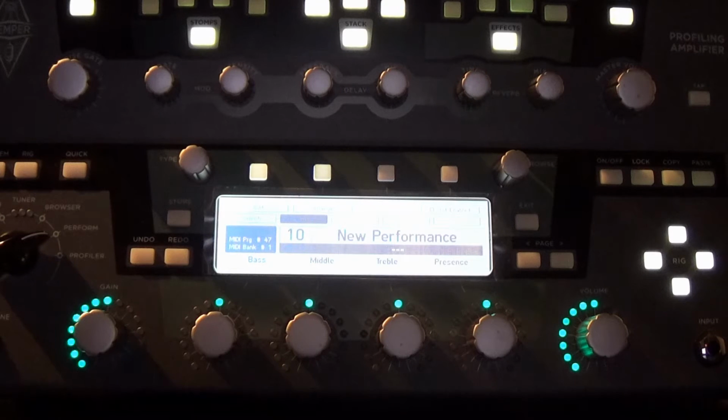Alright, this is the Kemper in performance mode, as indicated by the flip switch over here. What to say about this? You have 125 performances. Each performance can contain up to 5 different rigs, or 5 versions of the same rig, if that would please you for some weird reason. Anyhow, that means each performance could be one song.